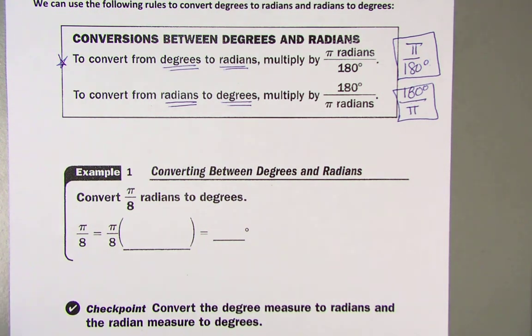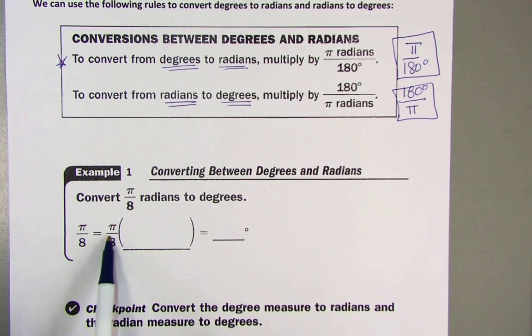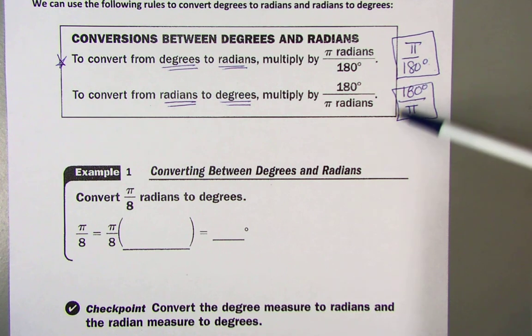So let's say you're given pi over 8 radians on a unit circle, and you want to convert that to degrees. You have no idea what pi over 8 means in radians, and you want to know what that number represents in degrees. We can do that using our conversion charts above. The first thing that's important to remember is that you've got your pi up in your numerator and you've got your 8, or whole number, in your denominator. So which of these 2 do we want to pick?